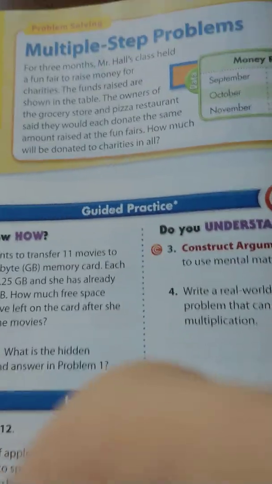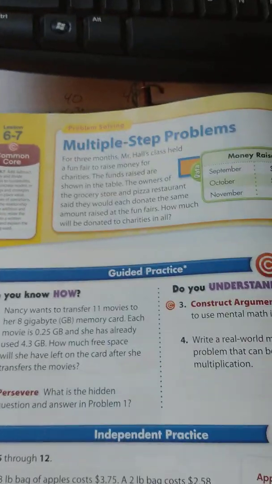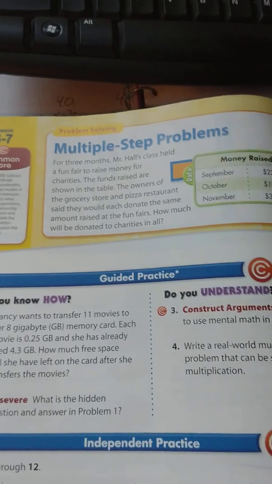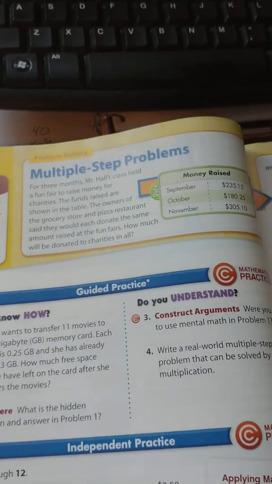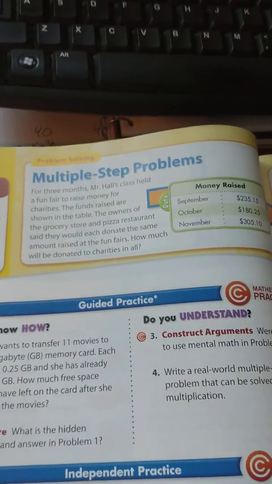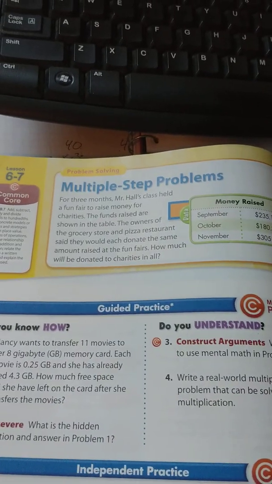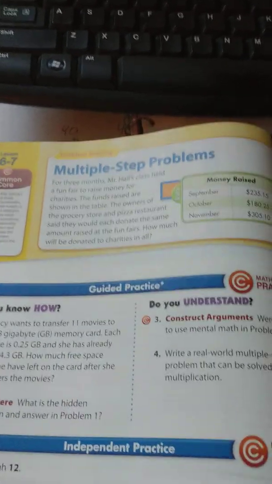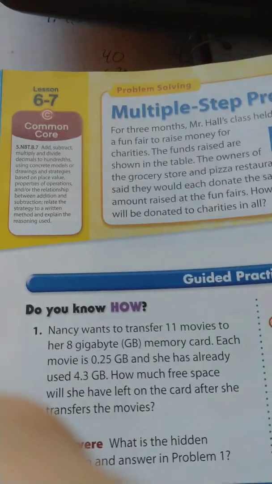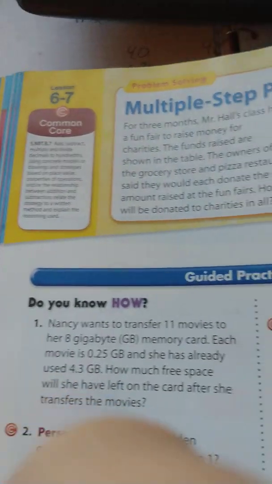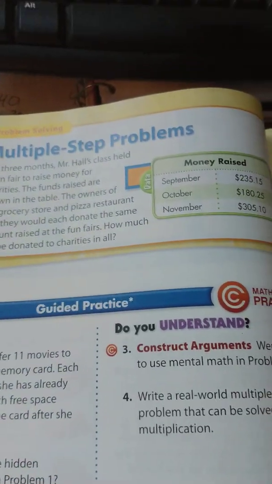Good morning, everybody. We are on the word problem page, problem solving page, pardon me, which means that, yes, tomorrow we will review and your test will be on Wednesday. We are on 6-7 today, and it is multiple step problems.